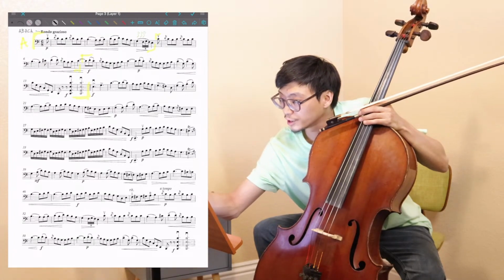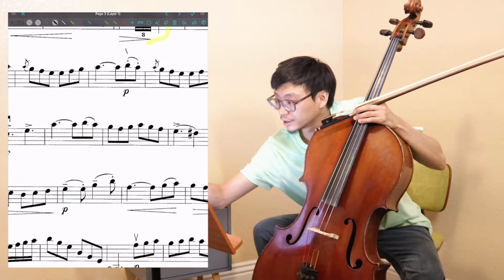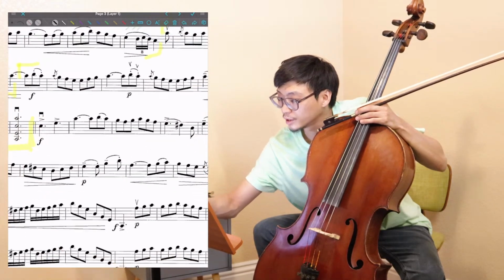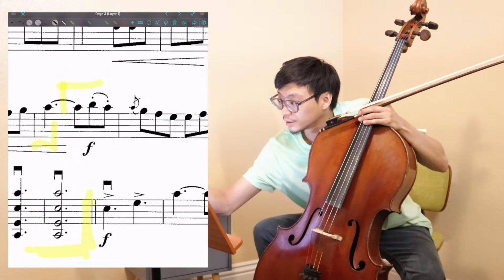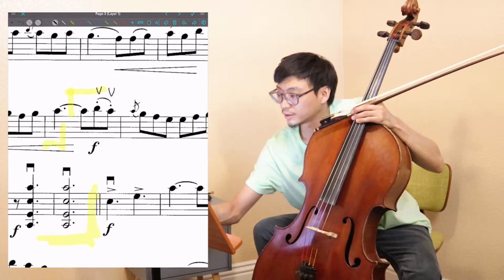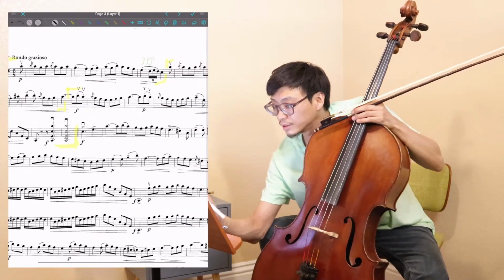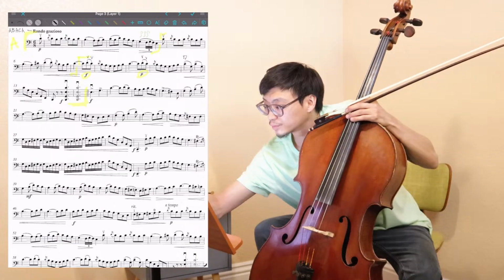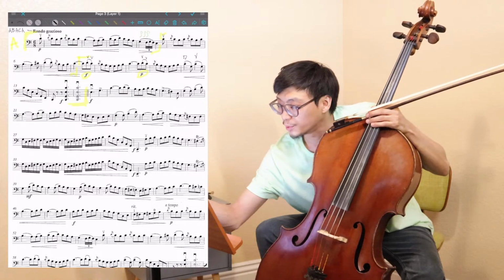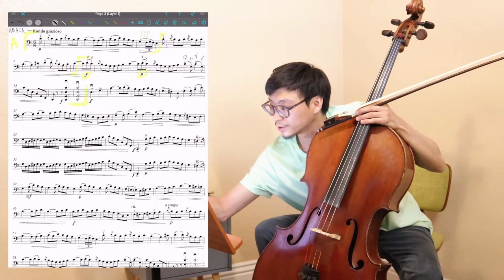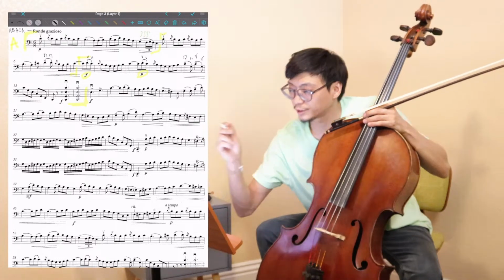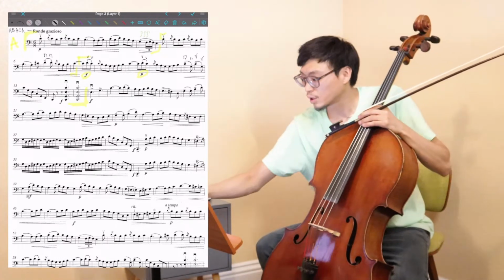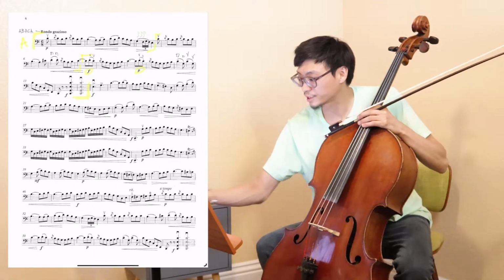And let me write some fingerings, bowings: up, up, dun, dun, dun. The double down bows and double up bows, we just gotta be careful of those. But other than that, pretty straightforward, this guy.